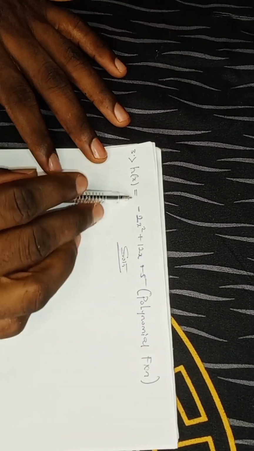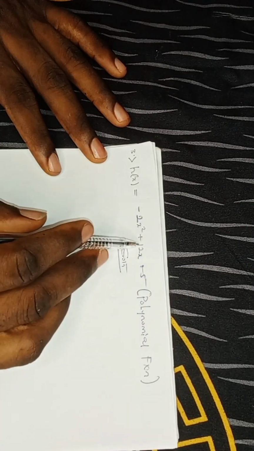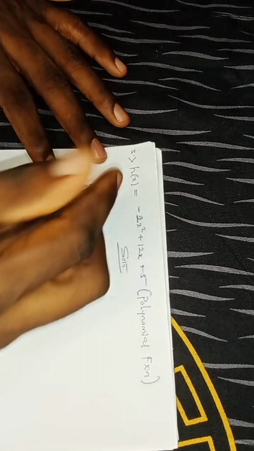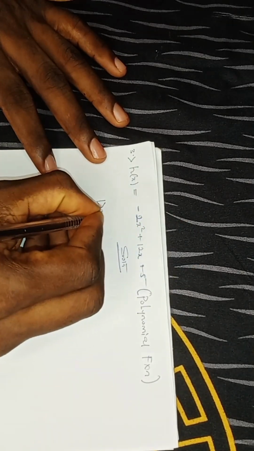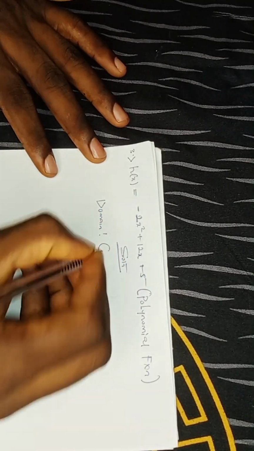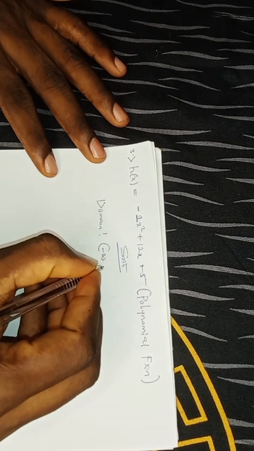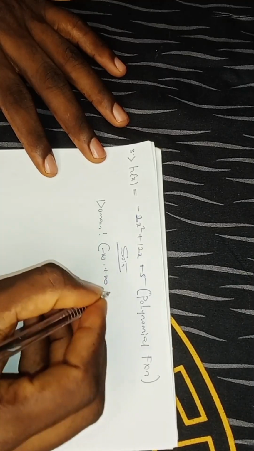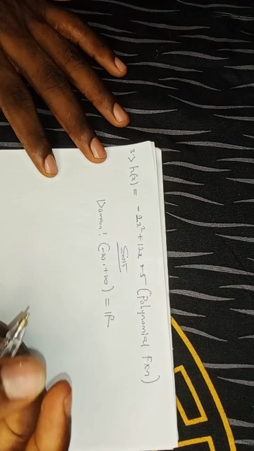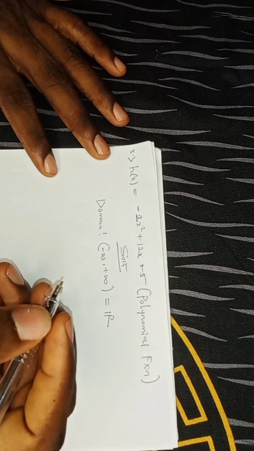So now we have h of x is equal to minus 2x squared plus 12x plus 5. So what do we do for a polynomial function? Now the domain for all polynomial functions always ranges from where? Negative infinity to positive infinity, which can also be called the whole real line. This is the domain for all polynomial functions.